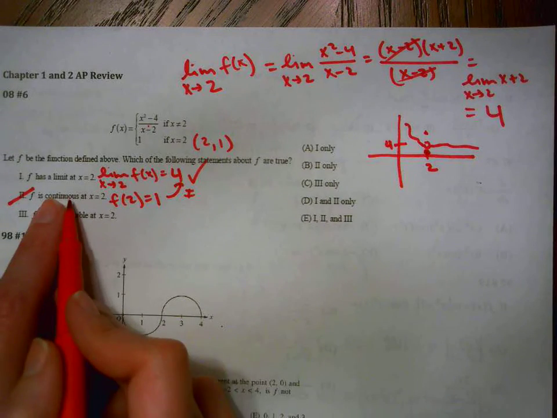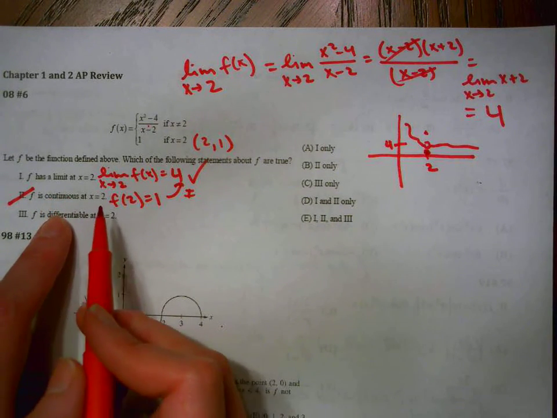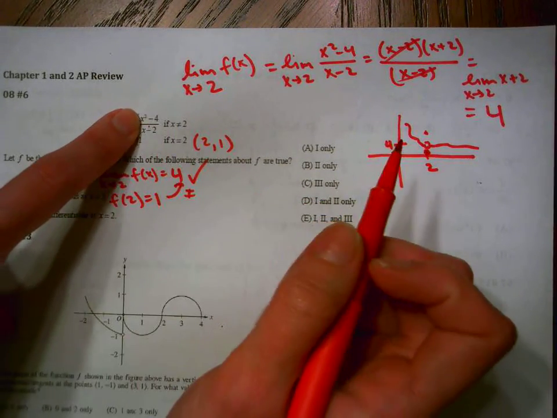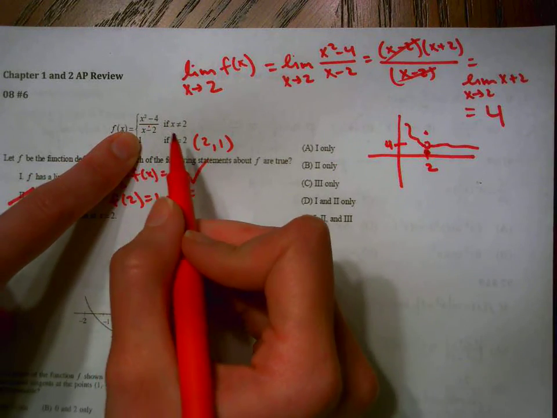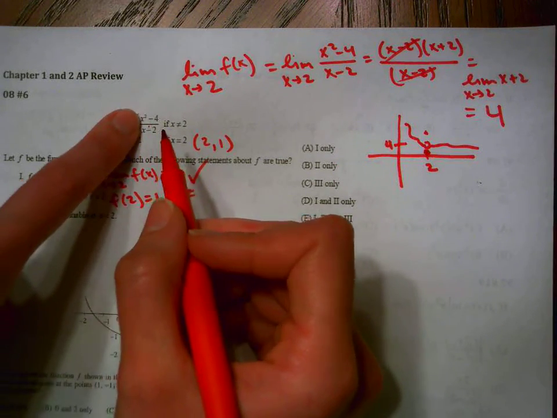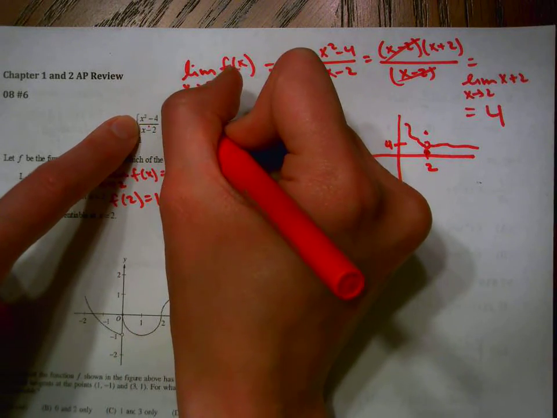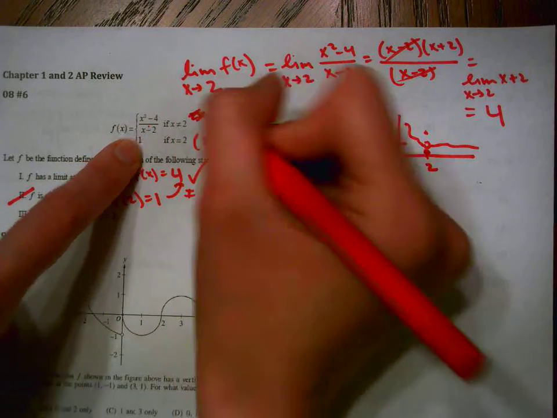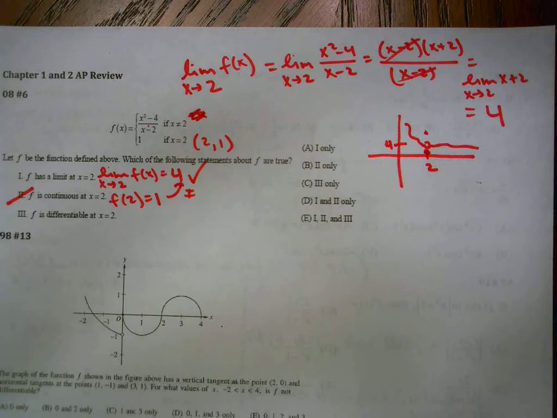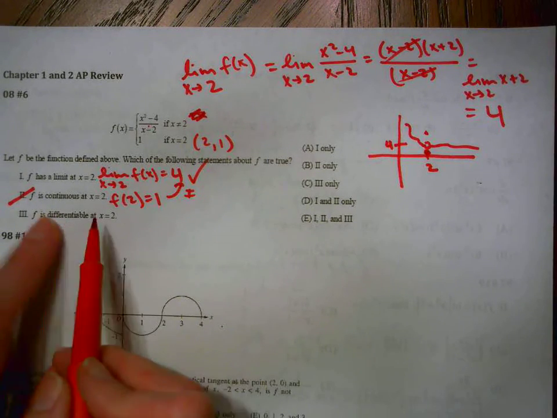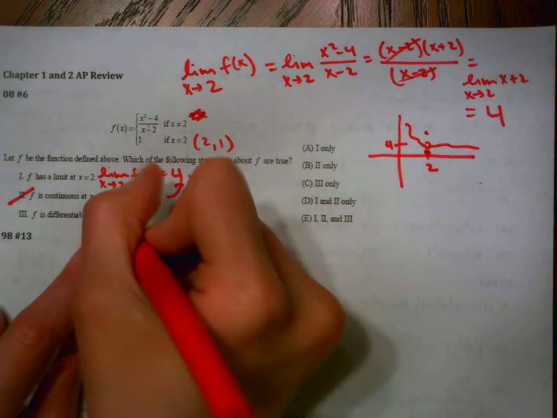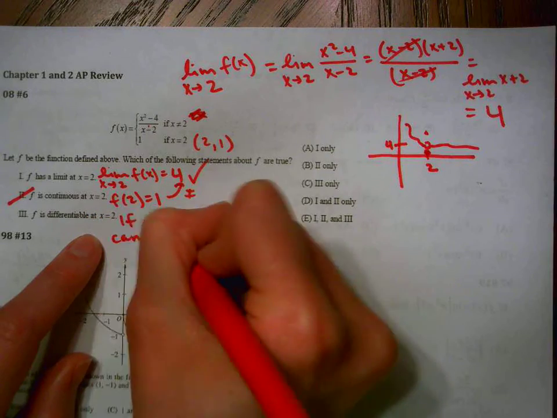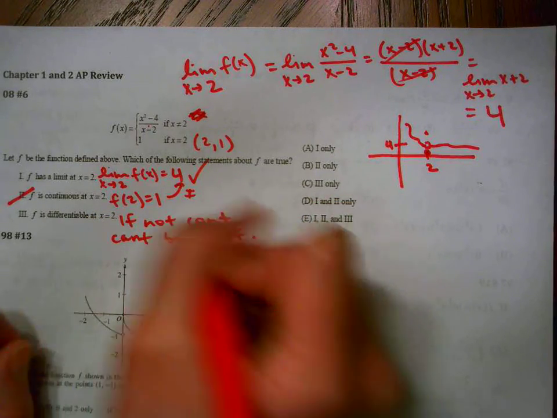And now if a function is not continuous, it cannot be differentiable. So be careful, you had to know that fact first. Because normally if it was continuous, you would take the derivative of the top branch, the derivative of the second branch, and then replug in 2 and see if they're equivalent. In this case they would be. If I took the derivative of this, it'd be 2x. Wait, no, because you would have to use the quotient rule. But just know, we don't even need to do that because it's not continuous. So if not continuous, it can't be differentiable.